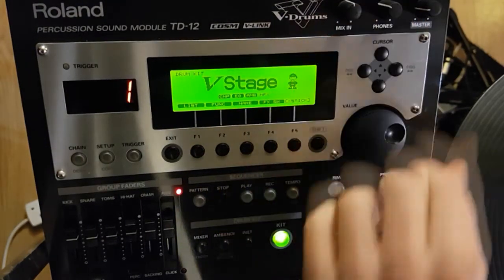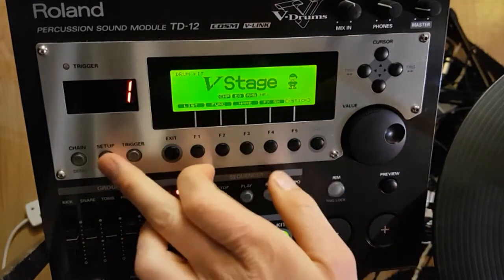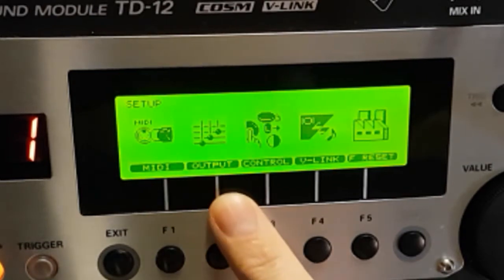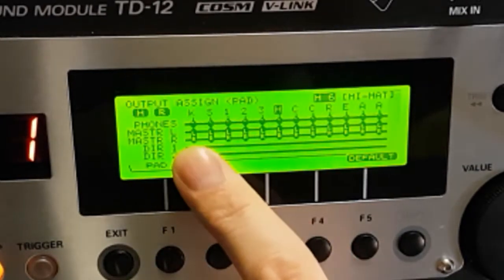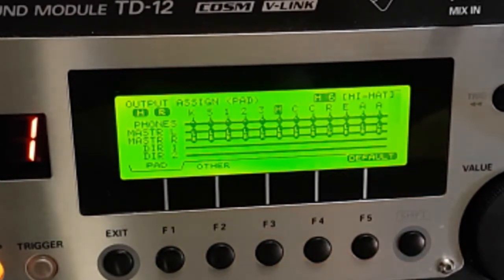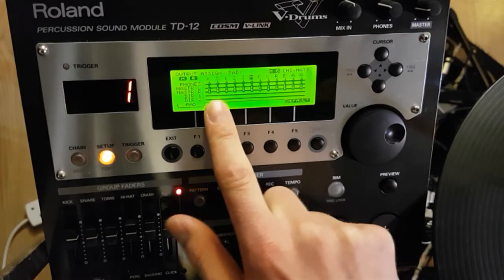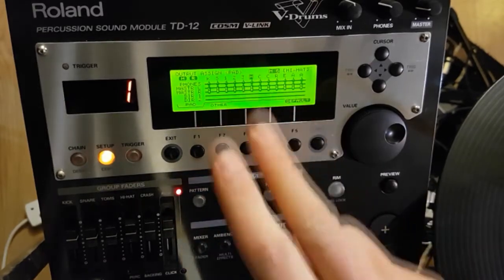If I then go to the settings for this, if I press setup, it brings this screen up, and you can see in here I've got output as the second one. When I click on that, this screen here is showing exactly where every one of my sounds that I'm making on here are being outputted on the module. Now on the back of this module I said we've got two main outs, master, left and right, and you can see here that everything at the moment on this kit is being sent to there. So my snare, my tom one, my cymbals, everything is going to be coming out of those.